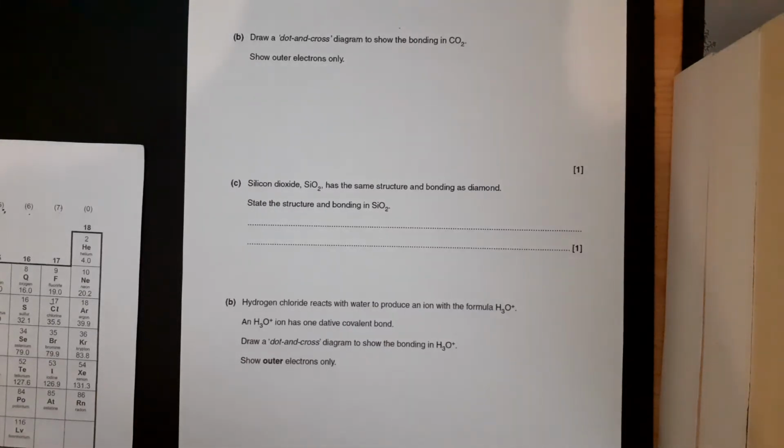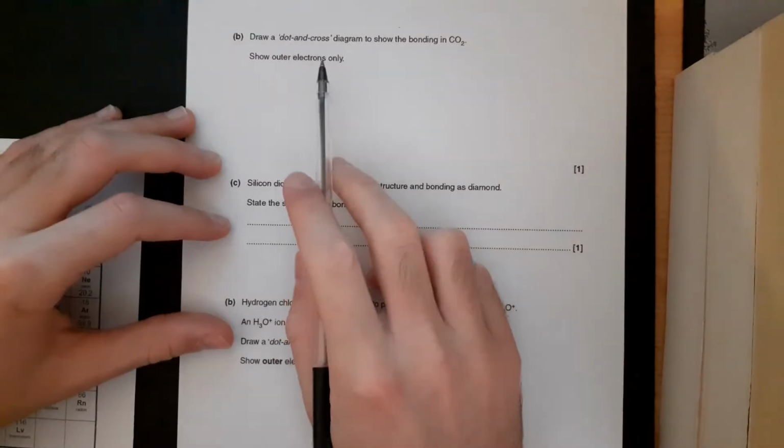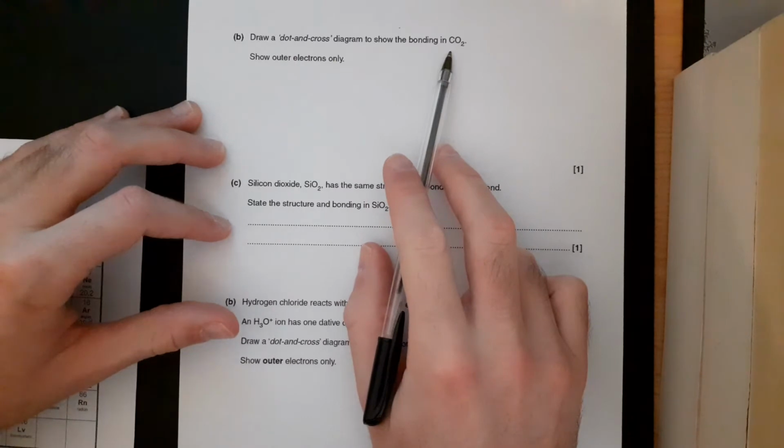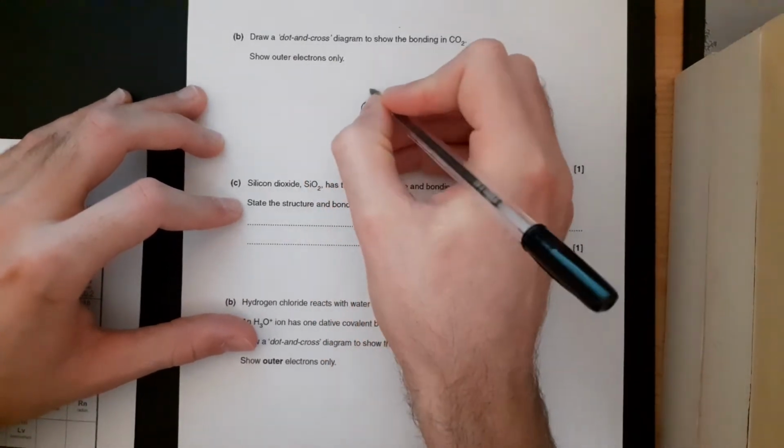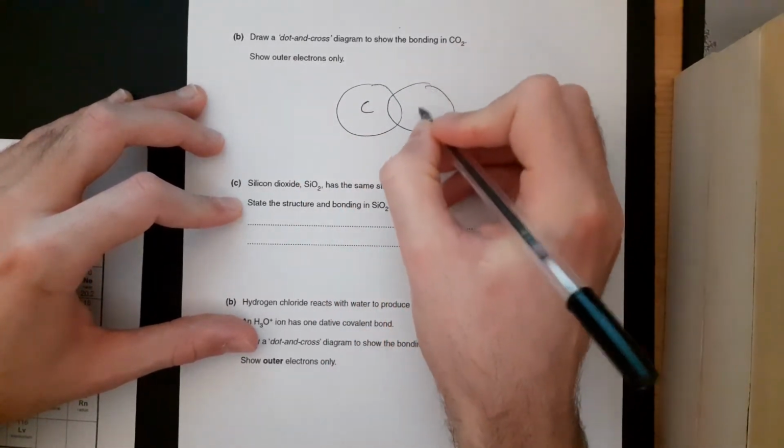Hi everyone, and welcome to the second of two videos going through some past exam questions on the topic of covalent bonding. Most of these questions, as we've seen in the previous video, just tend to be dot and cross diagrams, and we've got another one here, a dot and cross diagram for CO2. So we're going to have a carbon in the middle, bonded to the two oxygens.